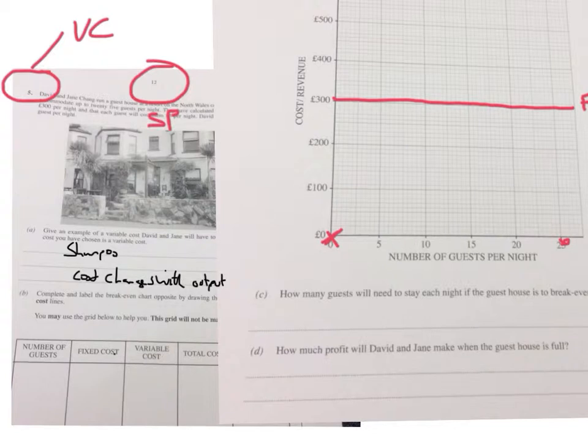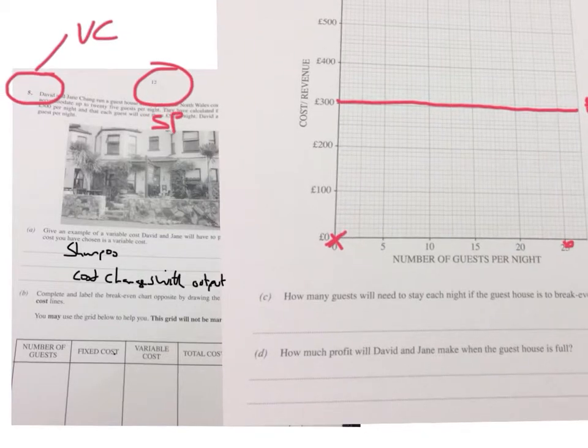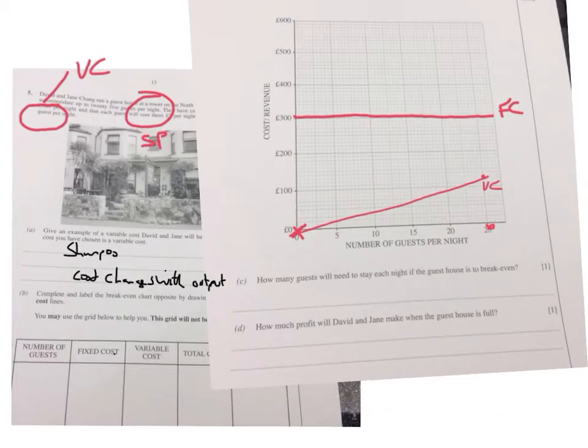So each little block equals 10. So it'd be 110, 120. Well, I'm here. Oh, no, I'm not. I am. Here's where I'm going to have my line go across. So I'm going to have it go across like that. Now, obviously, you're going to use a ruler, and you're not going to do what I did and draw it badly like I just did. Right, so I've got my variable costs. I've got my fixed costs.